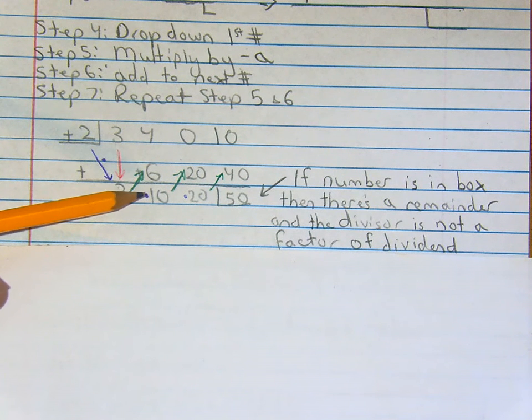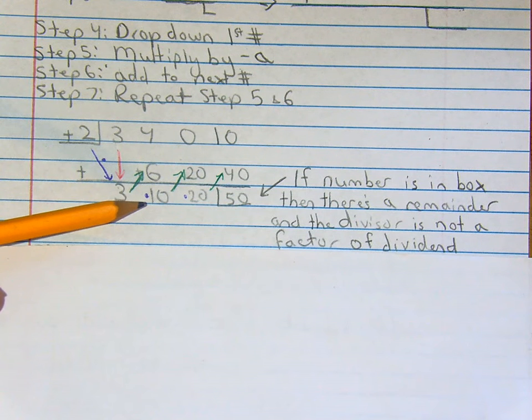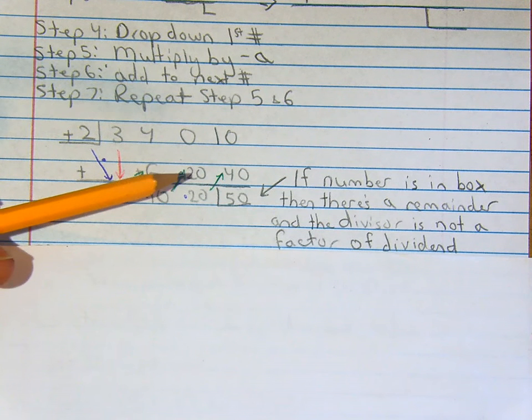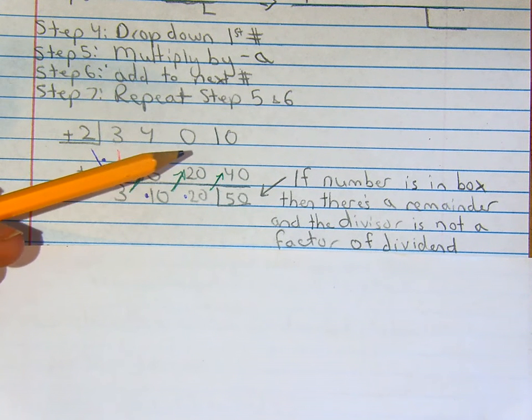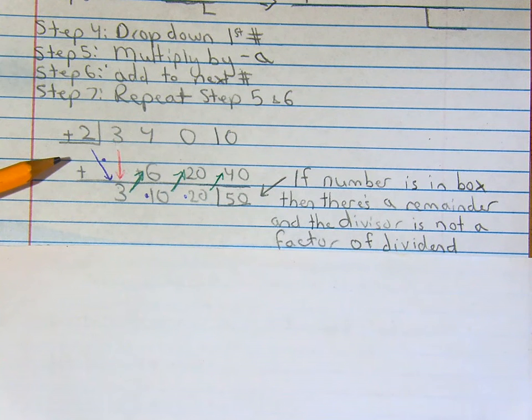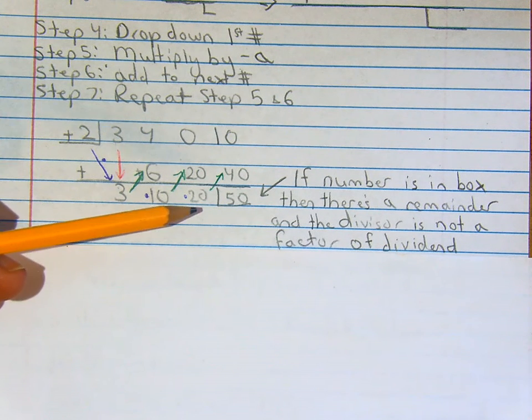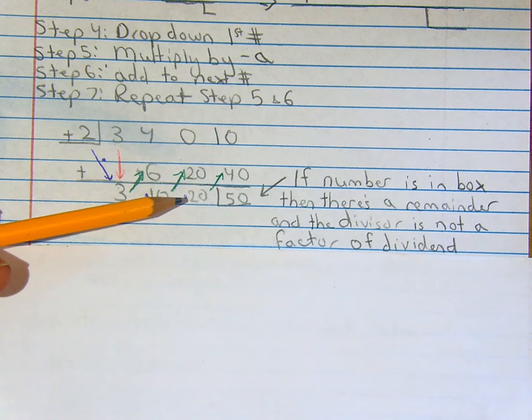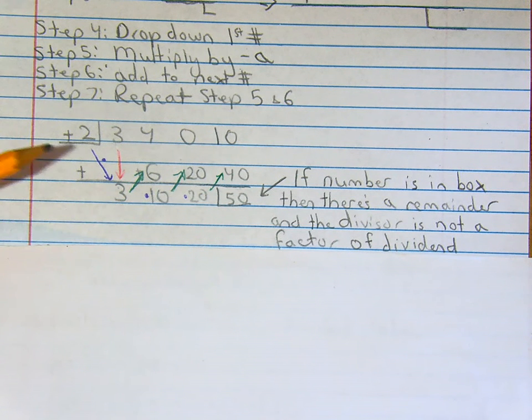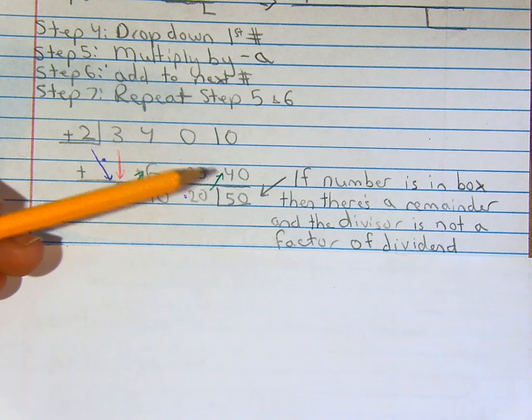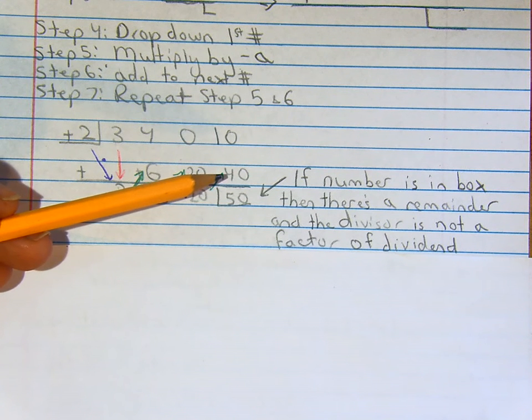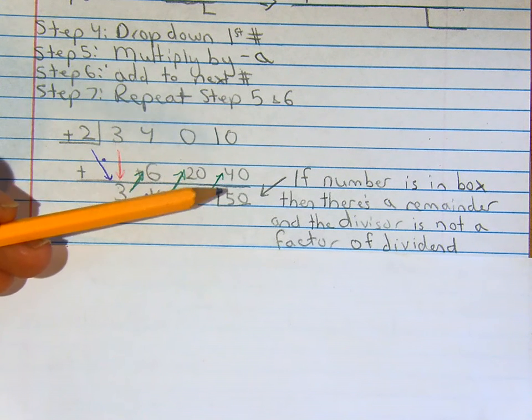I multiply 10, that's a little blue dot here, by 2, because that's my number out here, and I get 20. Remember, we're adding all these together, so 0 plus 20 is 20. I put my blue dot for multiplication, put my answer here, and then I add.